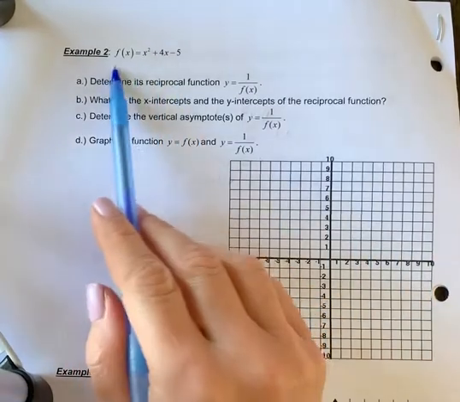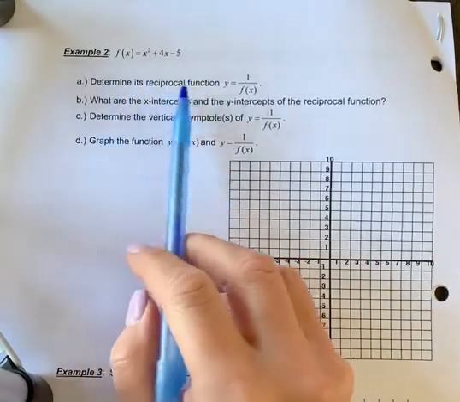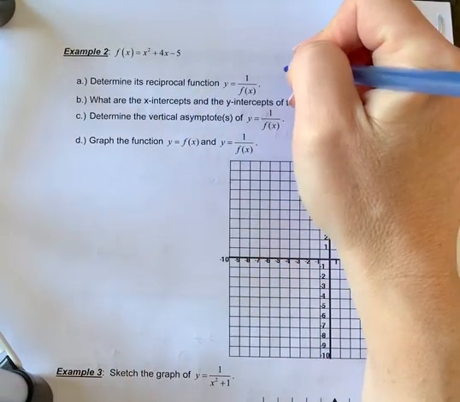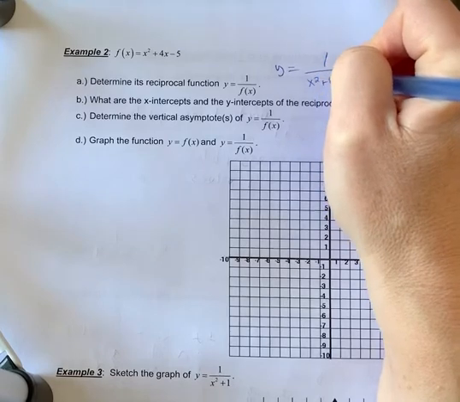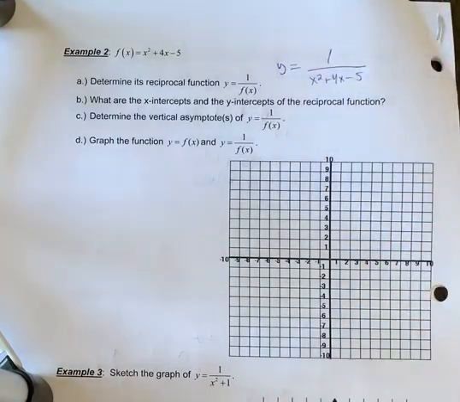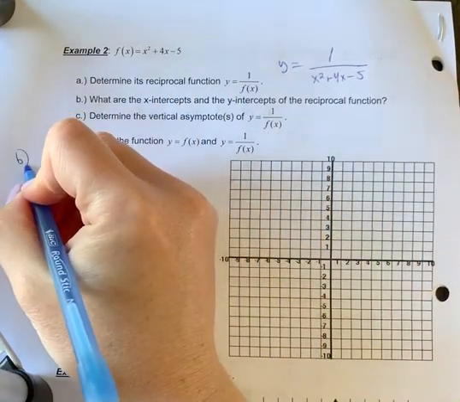Example 2, we're given this quadratic equation. We're going to determine the reciprocal function. So we're just going to write this with 1 over our equation of x squared plus 4x minus 5. What are the x-intercepts and y-intercepts for the reciprocal function? So we're going to calculate that.